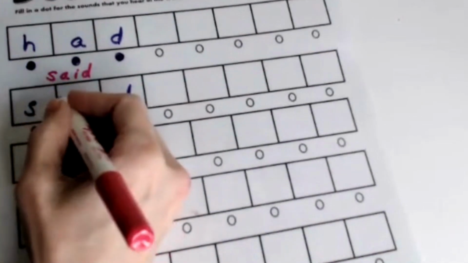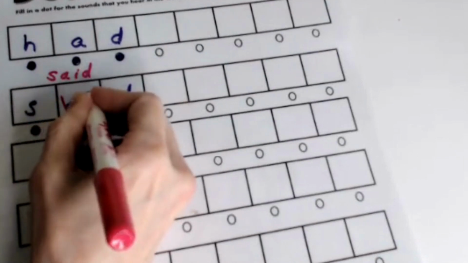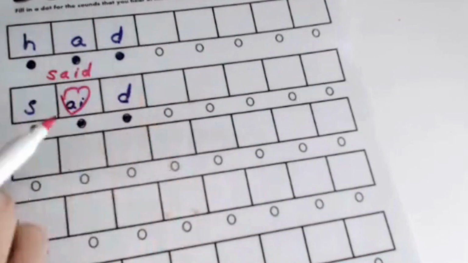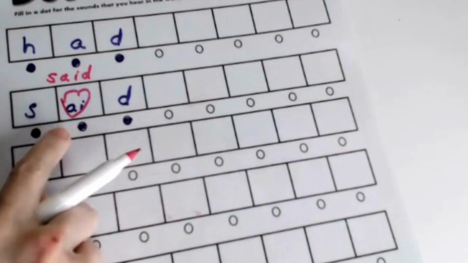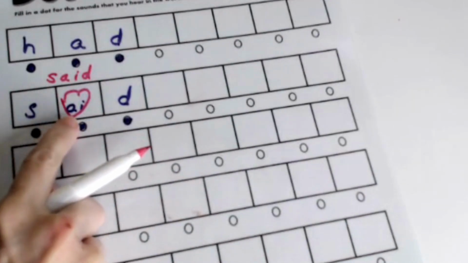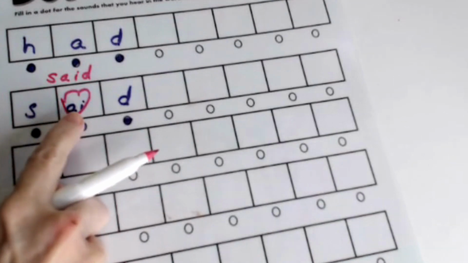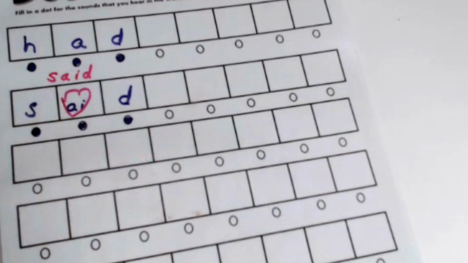So I'm going to put a heart around this part because that's the part I have to remember by heart. And we would have talked about the morphology of this and understanding why this happened in English, maybe, depending on the age of the student and how much they can handle. But we have the word said. Let's try another word that might be phonetically irregular, not saying the sounds that we would expect.